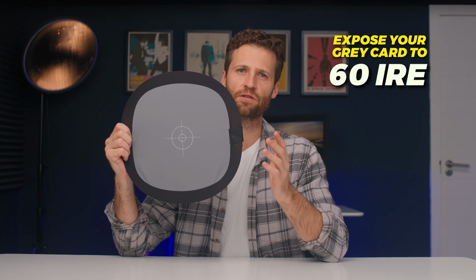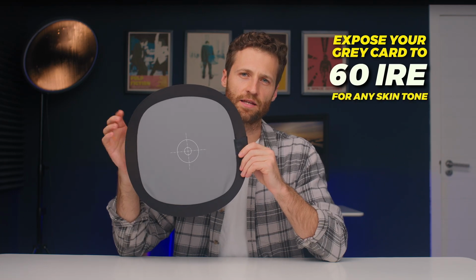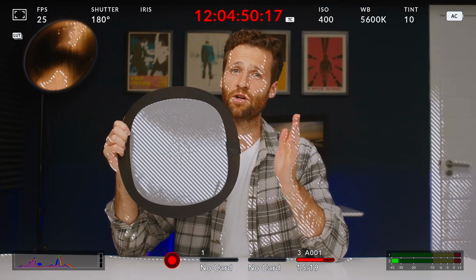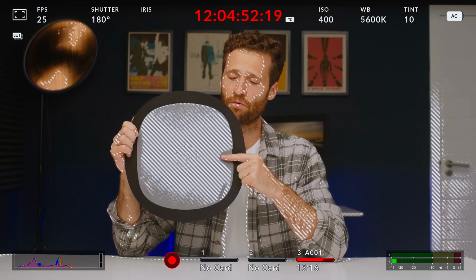Use a gray card with a constant of 60 IRE to set your exposure for any skin tone. Just make sure you're reading the exposure off the gray card. So this is a very simple and easy way to expose. You can always guarantee your subjects will look great. It's super fast. Now on to the histogram.